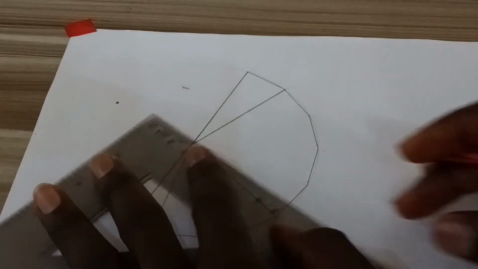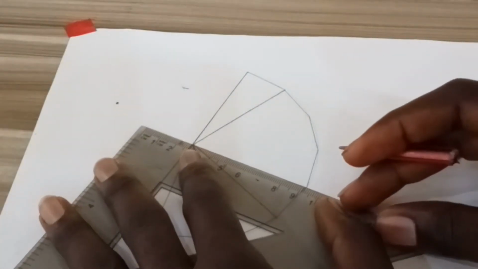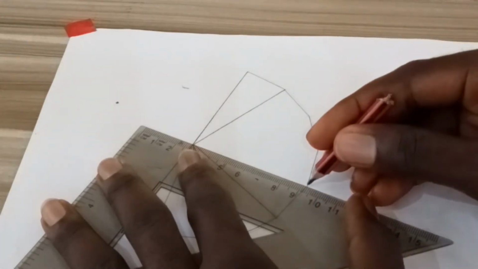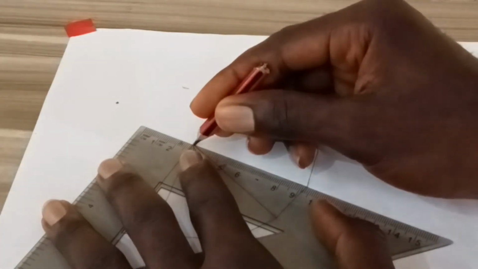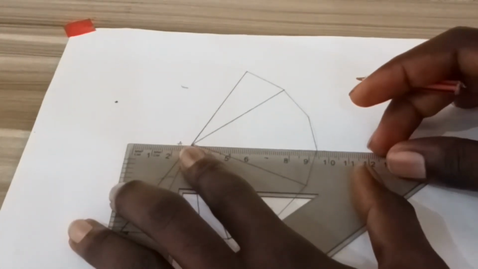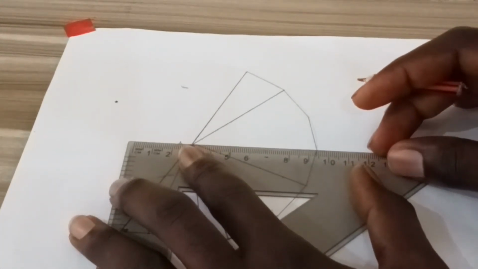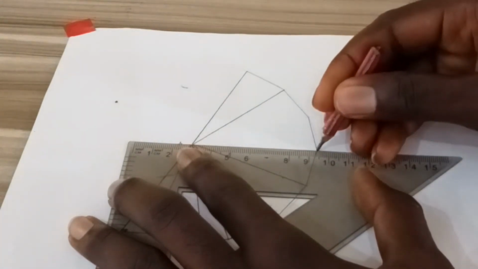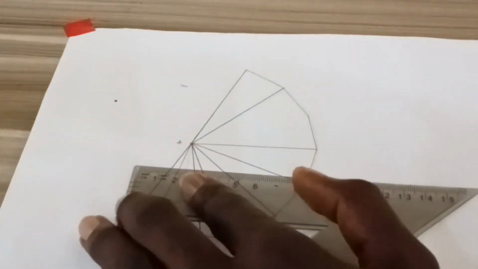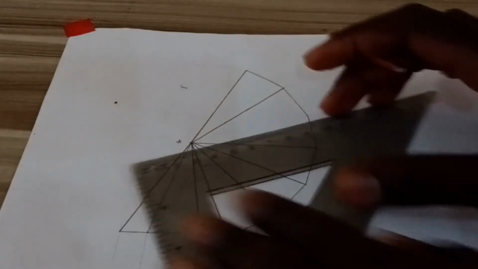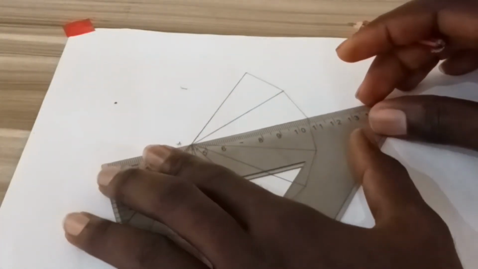Alright, nice and easy. Just make sure you're placing your ruler well and draw a straight line from the apex to each of the arcs. Uniform thick lines for all the lines you'll be drawing. Make sure they're uniform. Make sure their thickness are uniform.